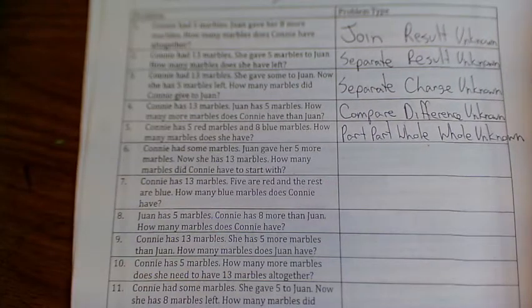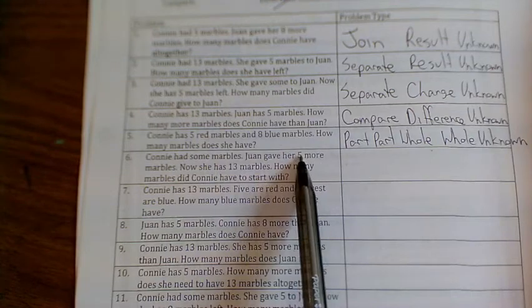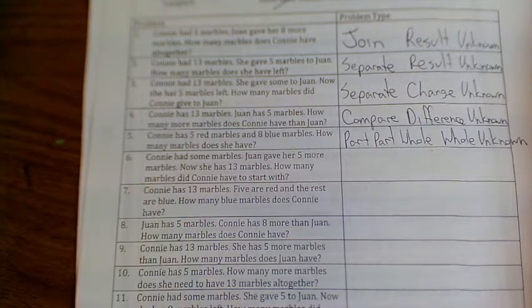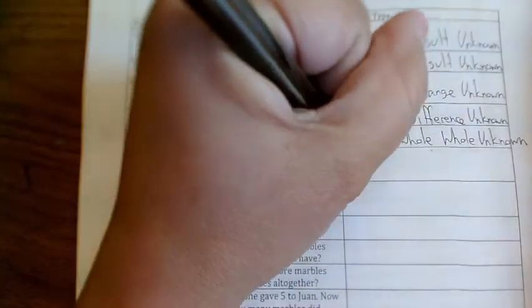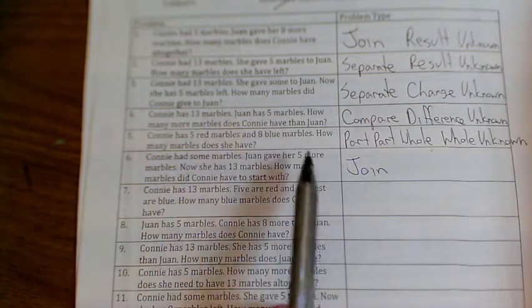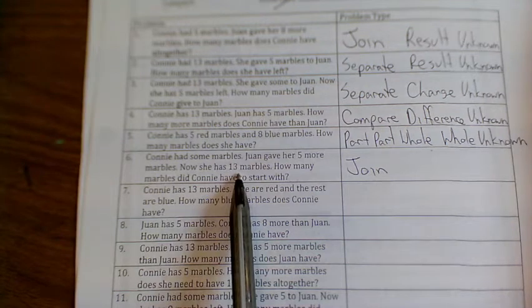For number 6, Connie had some marbles. Juan gave her 5 more. So if she's gaining marbles from Juan, that is a tip-off. It's a join problem. And what do we not know? We do not know how many she started with. We know it changed. It went up by 5, and in the end, she had 13.